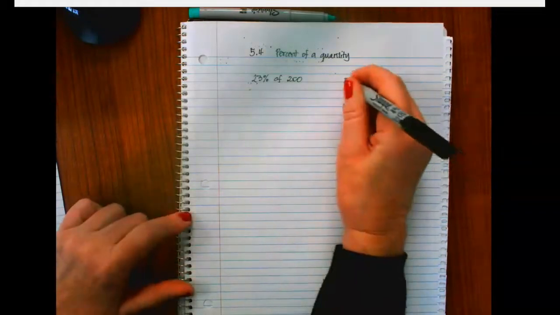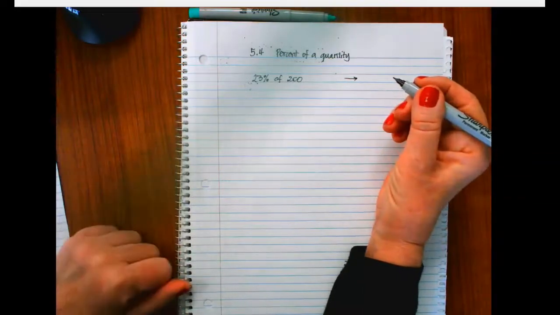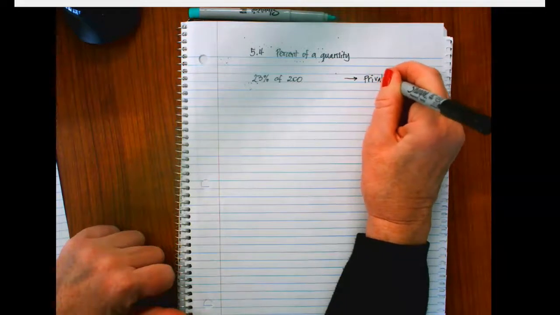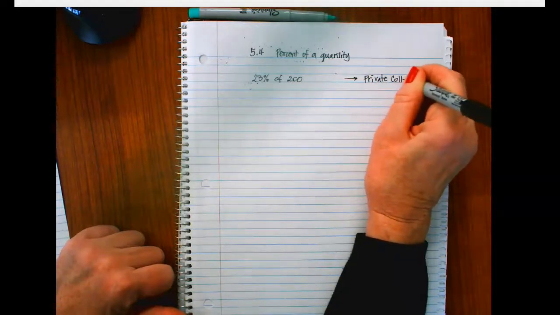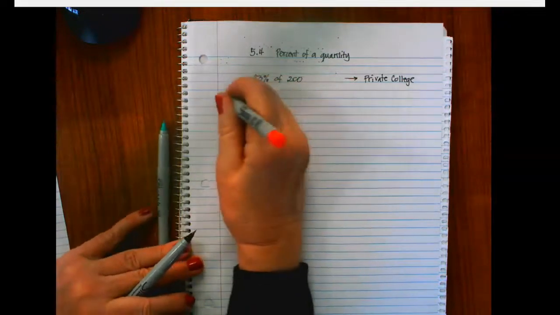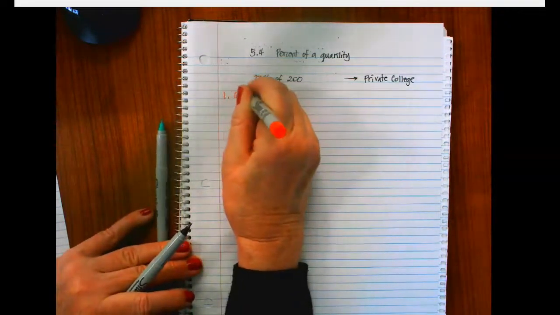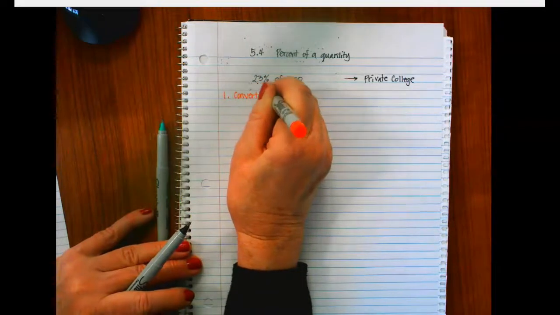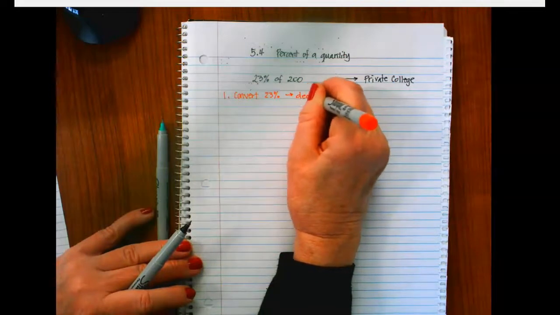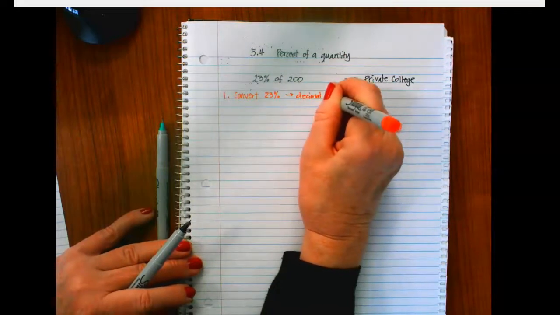Let's say 23% of a typical class eventually go on to a private college. We want to know how many students that actually is. And here's the process for finding that. First of all, we convert the percentage, 23%, to the decimal equivalent, which is 23 hundredths.